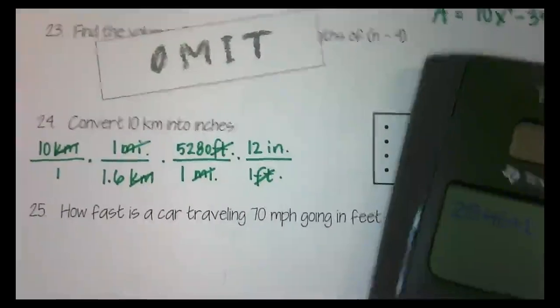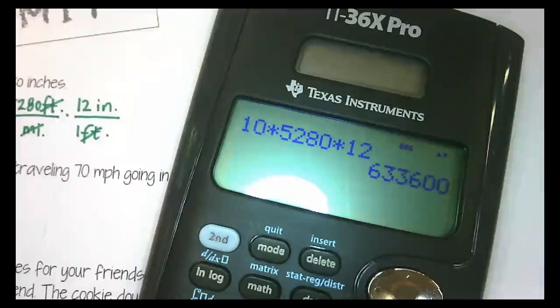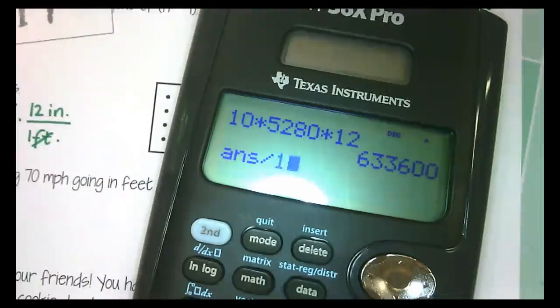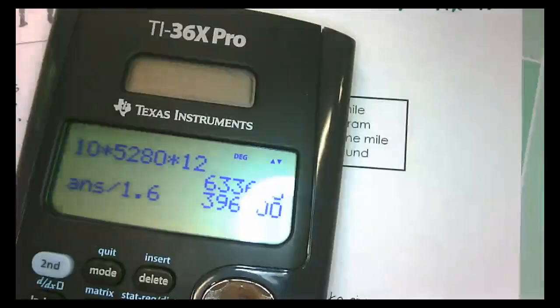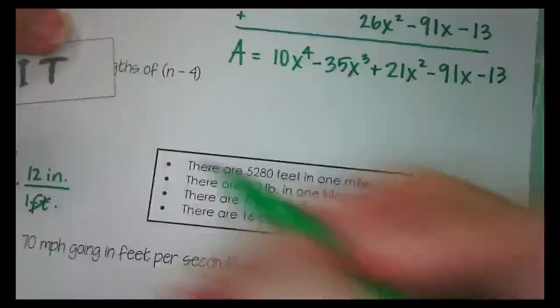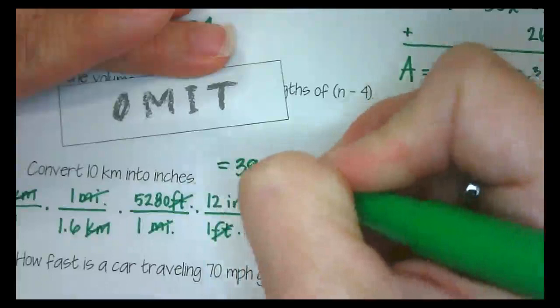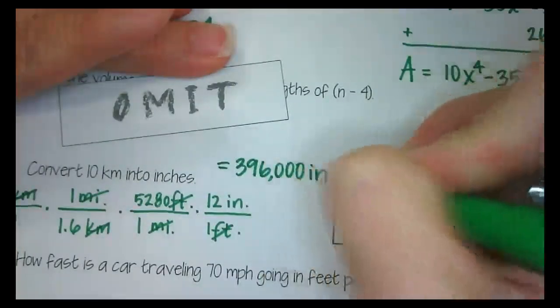So grab the calculator. Let's see. So we have 10 times 5280 times 12. So I have that on the top. And then I only have 1.6 on the bottom. So it looks like, oops, sorry, let me get it out of the light. 396,000. So I'll just put it up here. So equals 396,000 inches.